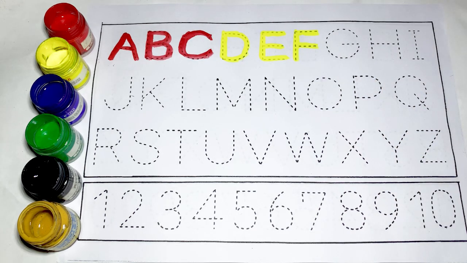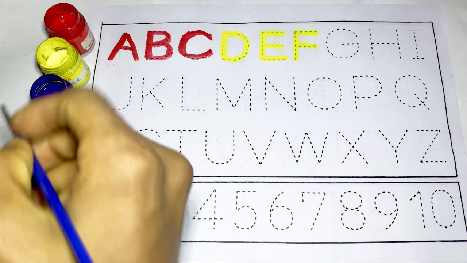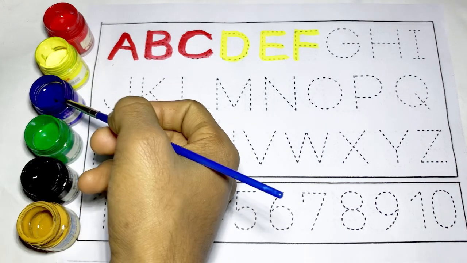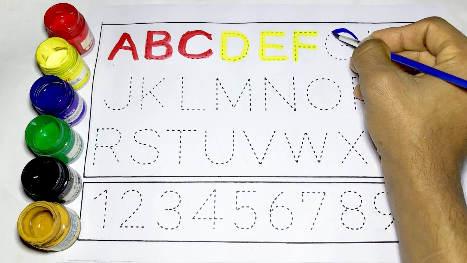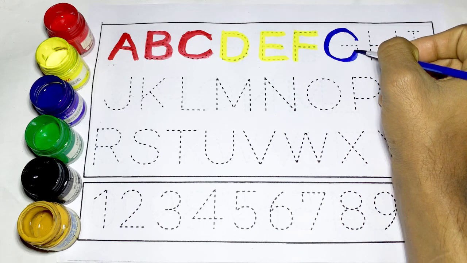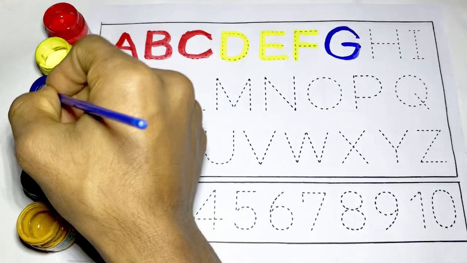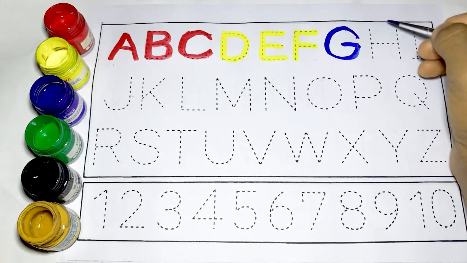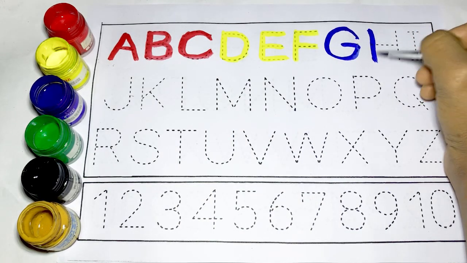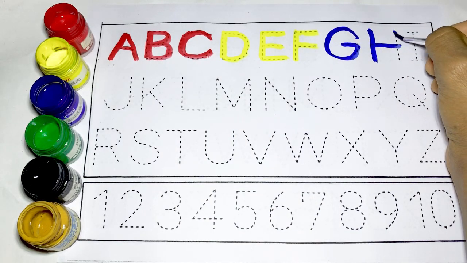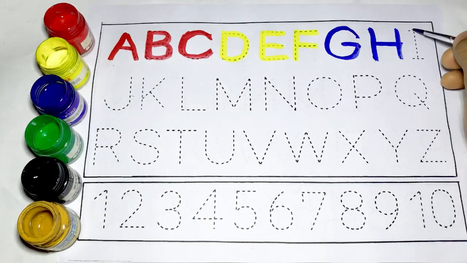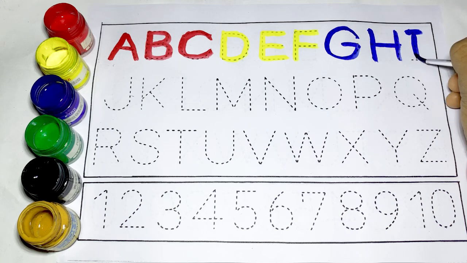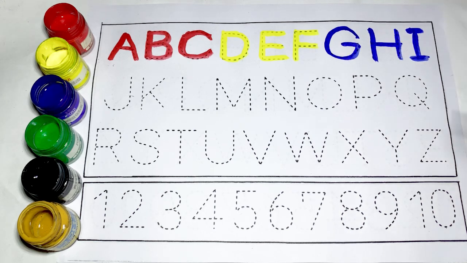Kids, now draw G. G for goat, G for grapes, and use blue color, the alphabets of G. Kids, again use blue color and draw H. H for hand, H for helicopter. Kids, now draw I. I for ice, I for ice cream, the alphabets of I.